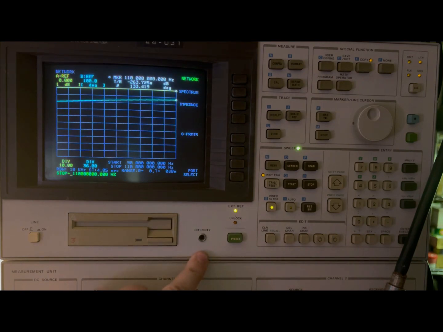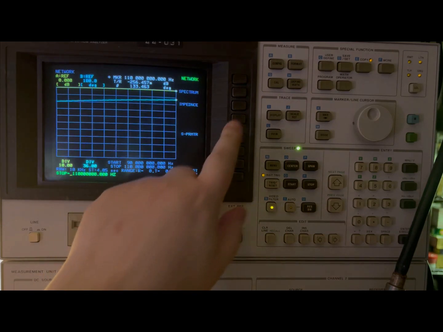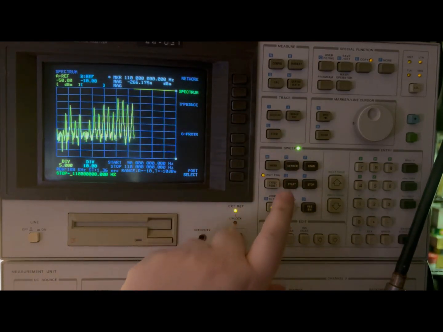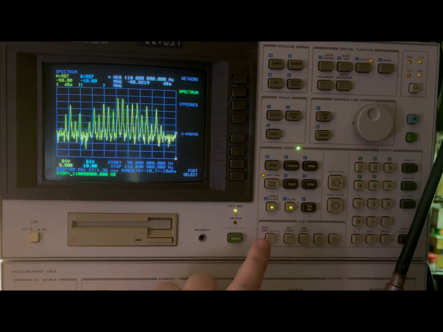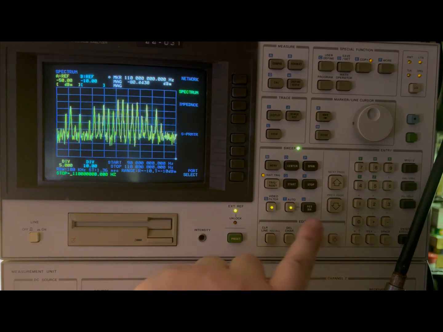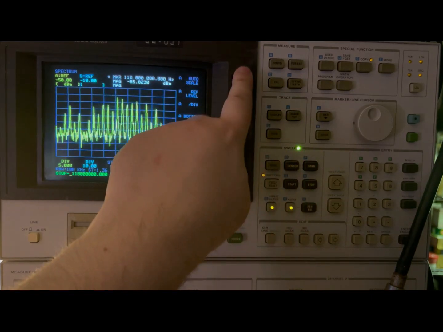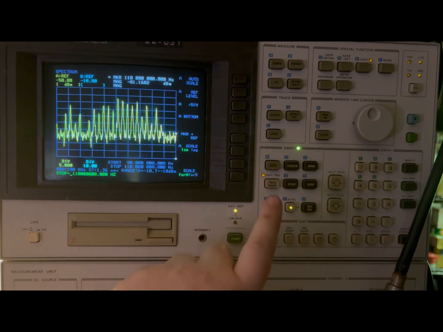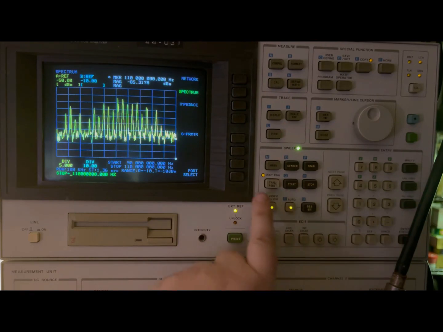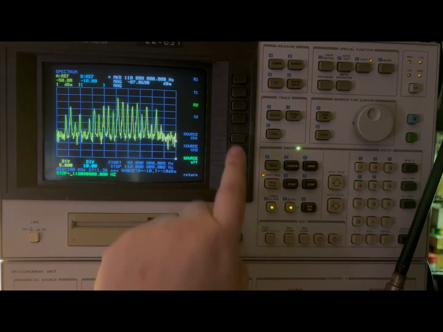Alright, this is my 4185A. I have it connected to an outside antenna right now. So let's take a spectrum. Okay, as you can see, I have a start frequency of 90 megahertz through 110 megahertz. Video filter is on. Auto scale is on. And port select, I have R2.